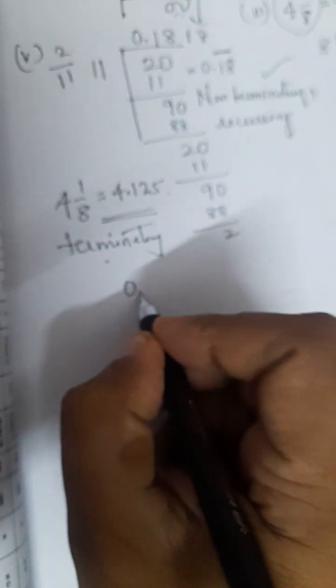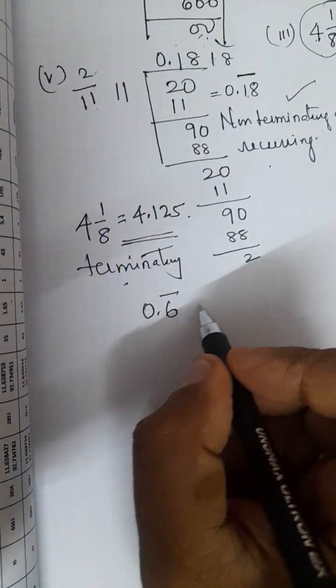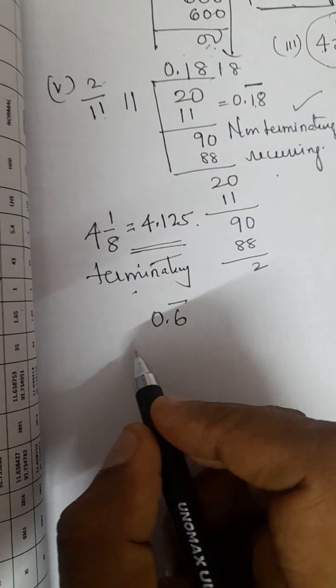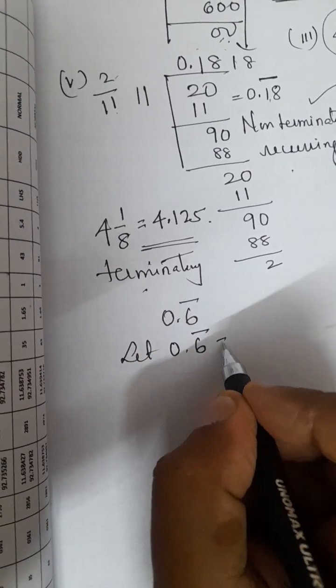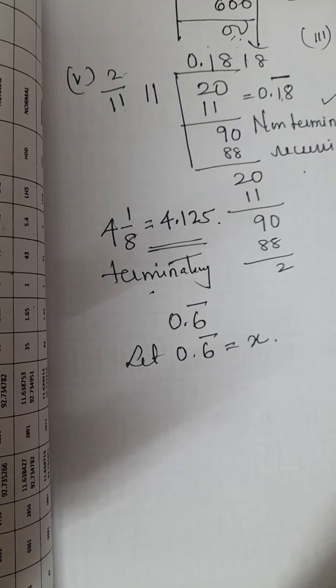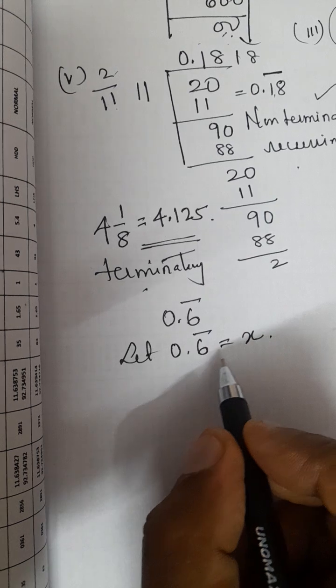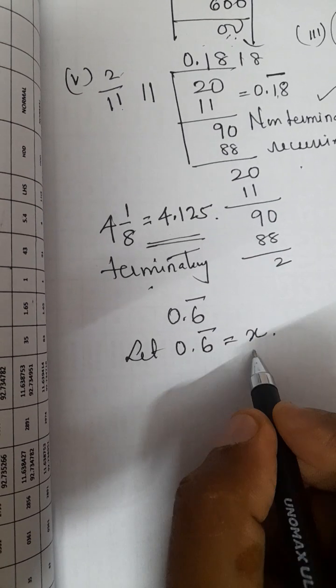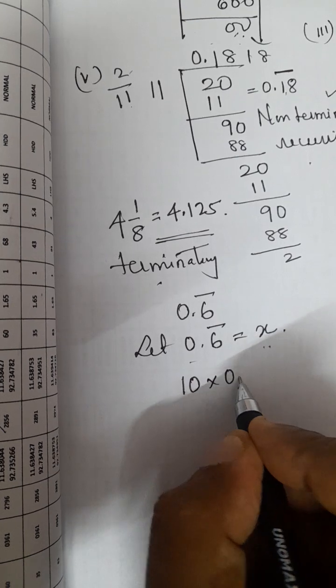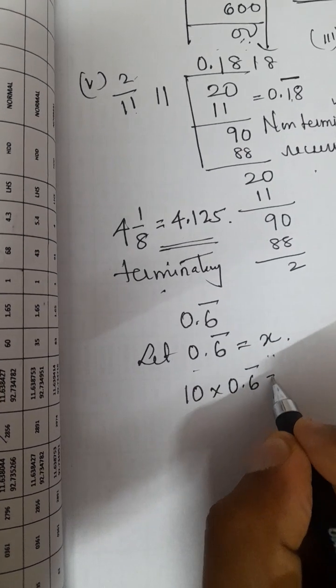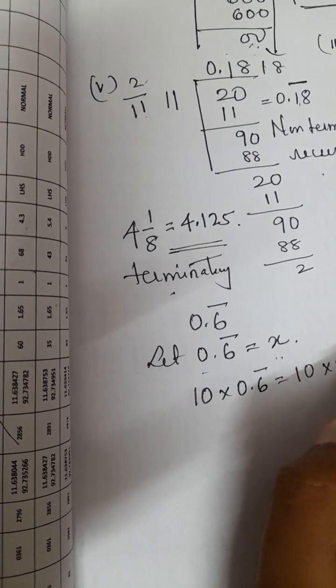You are supposed to represent 0.6 bar as a rational number. So I would say let 0.6 bar be equal to x. I am multiplying both sides by 10. So 10 into 0.6 bar is equal to 10 into x.